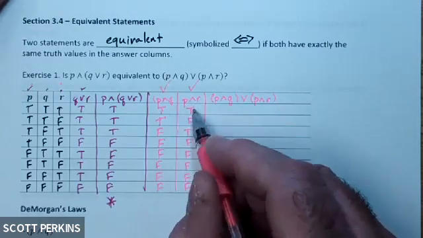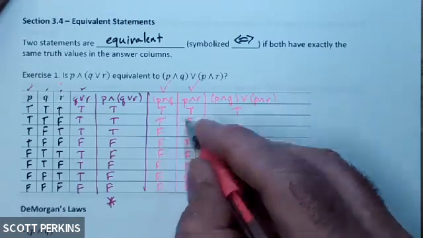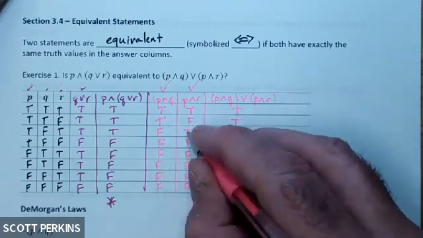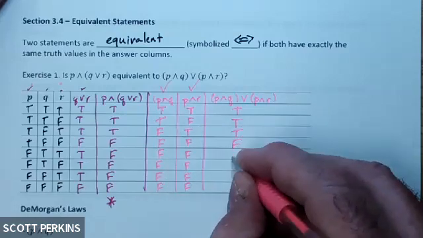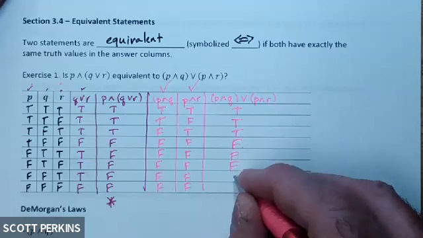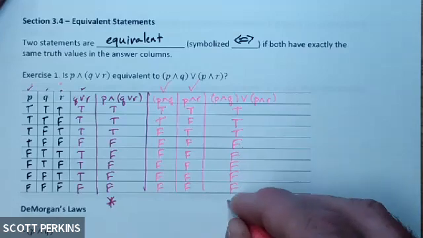So true or true is true. True or false is true. False or true is true. All the rest of them are false or false. So the last 5 are all falses.